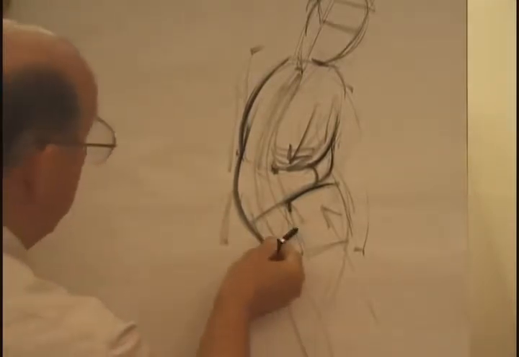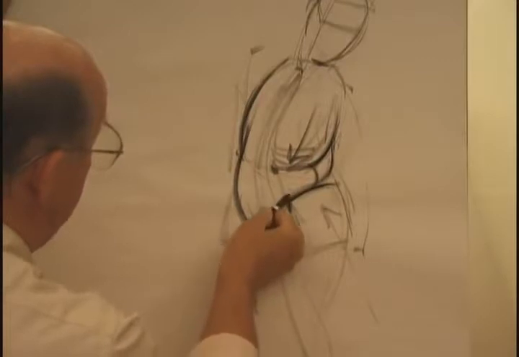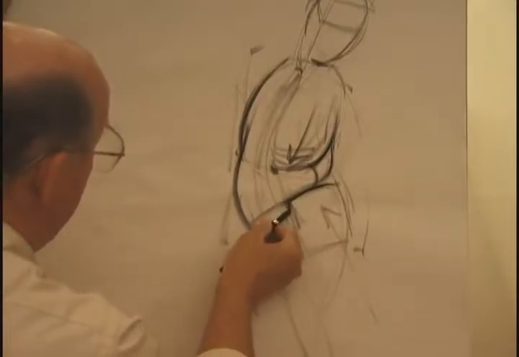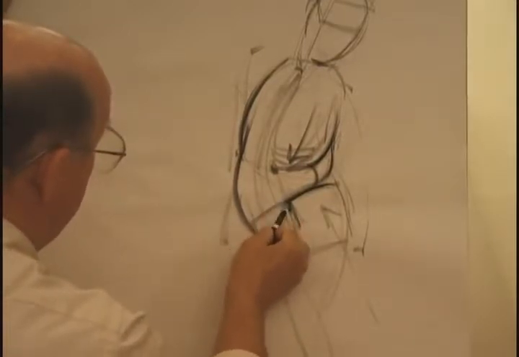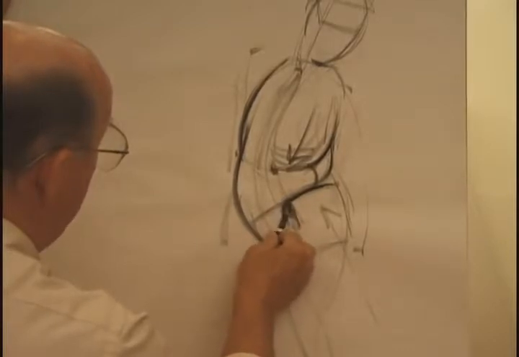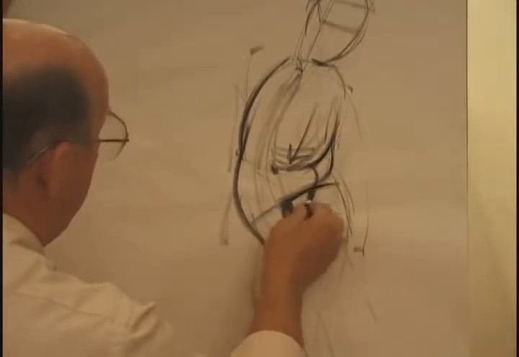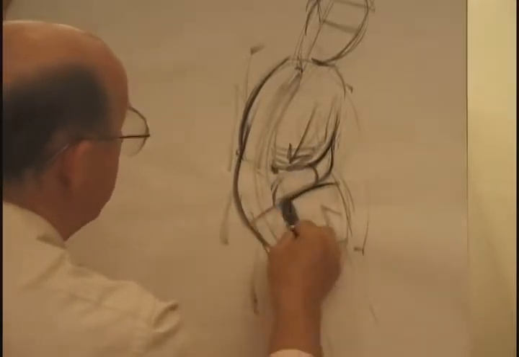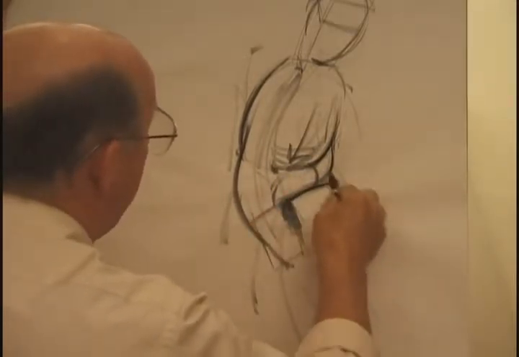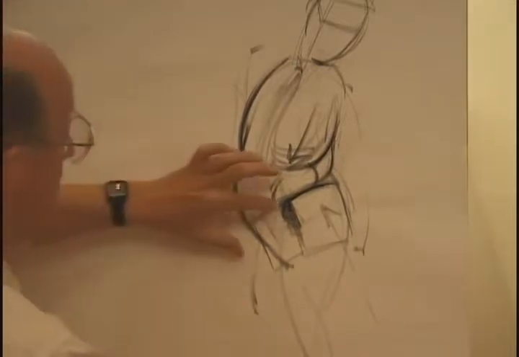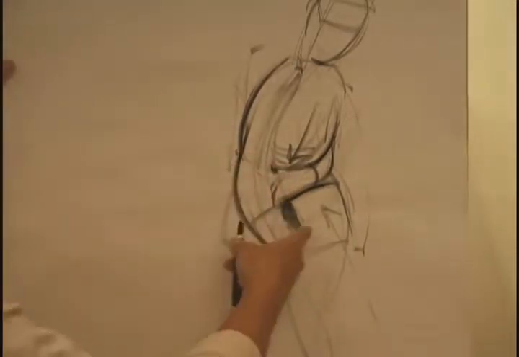Now it's important to see, in looking at the model, that this corner here is a very real point, not just a convenience for diagramming the figure. It's a real spot of anatomy. Now let me explain what this is.